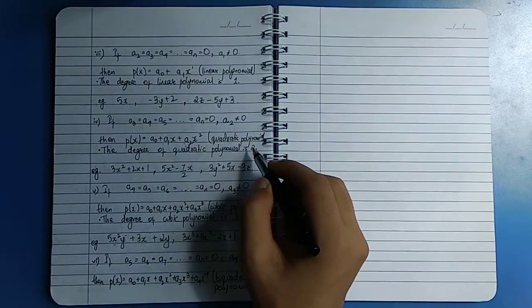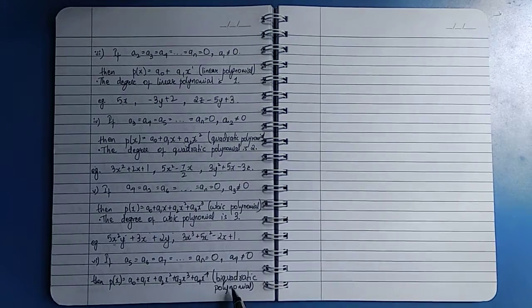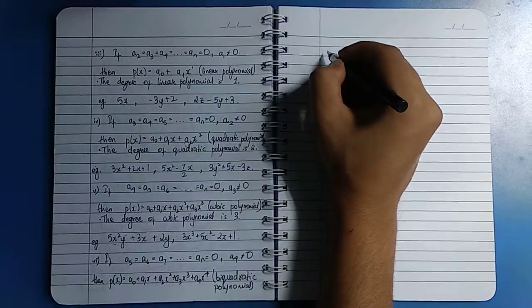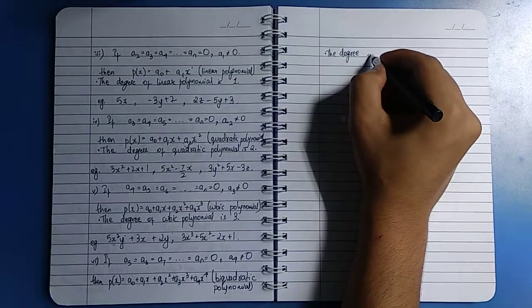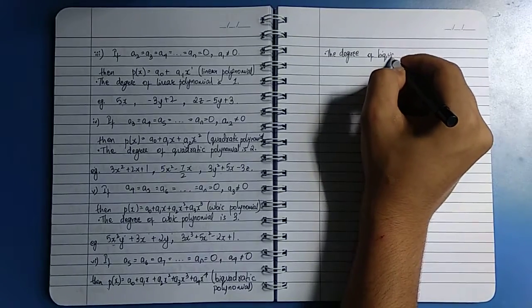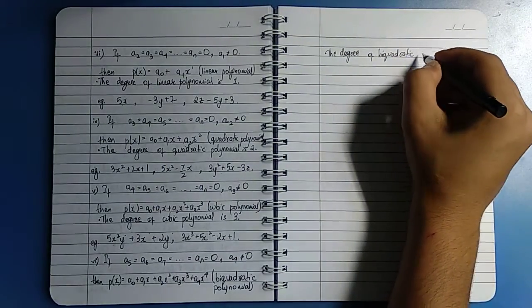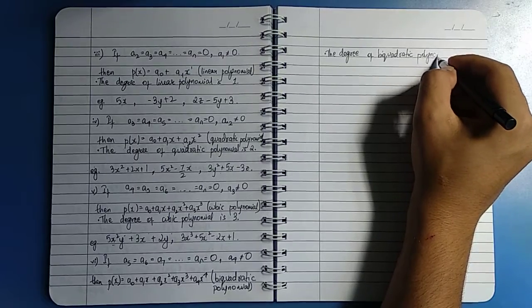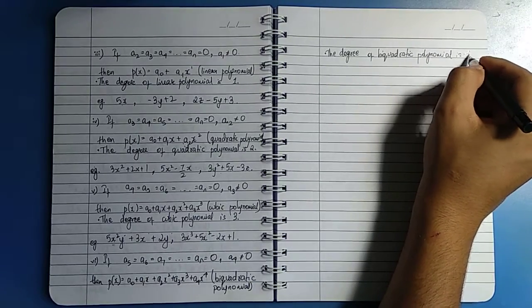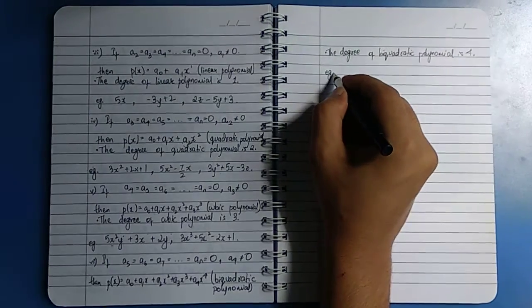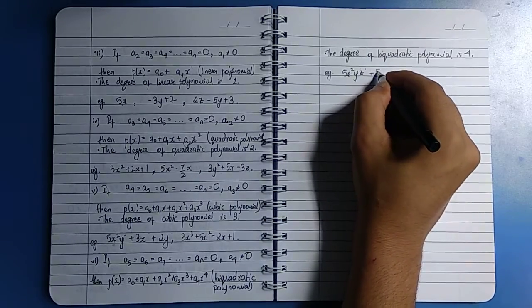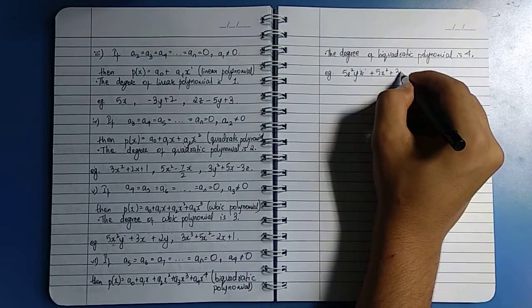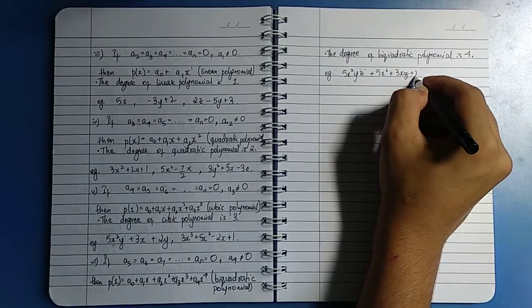Quadratic is power 2 or degree 2, and biquadratic means degree 4. The degree of a biquadratic polynomial is 4. Example, 5x square yz power 2, total 4, plus 5x square plus 3xz plus 2.